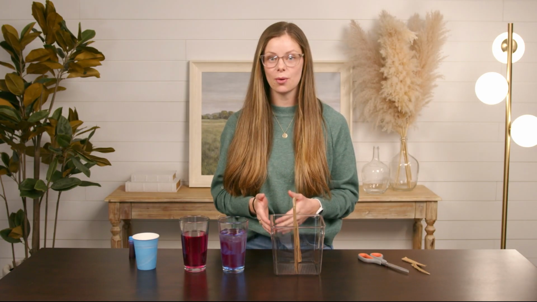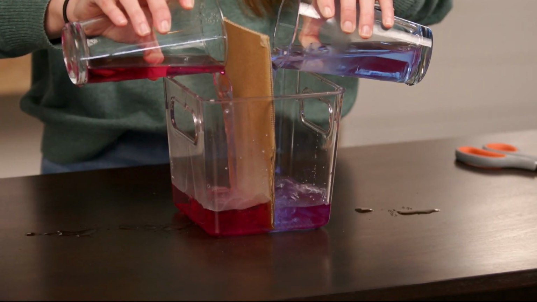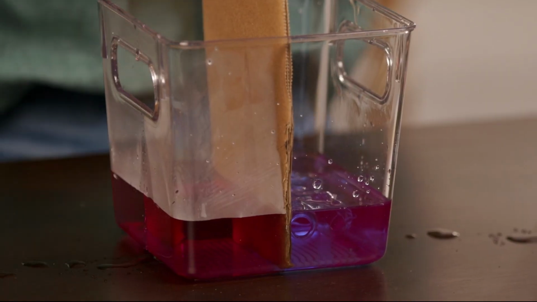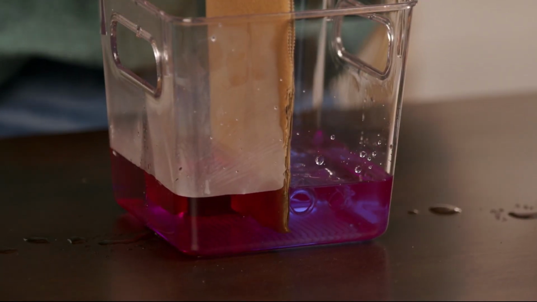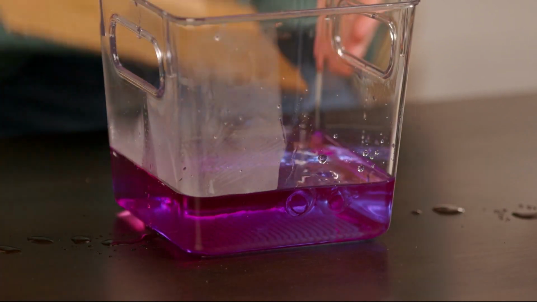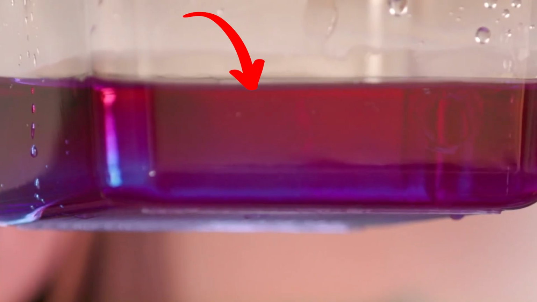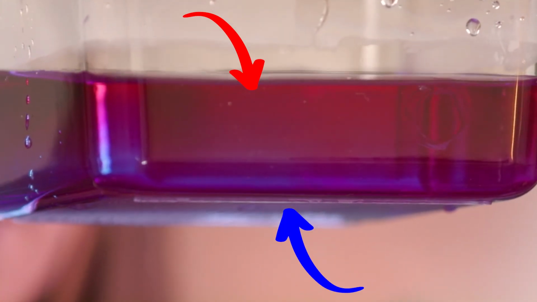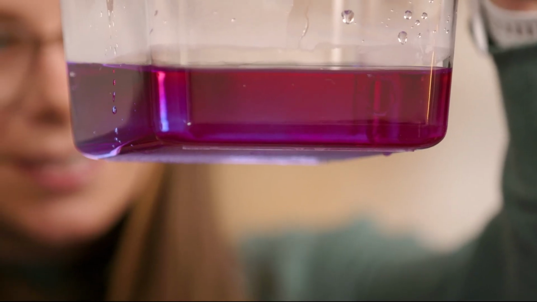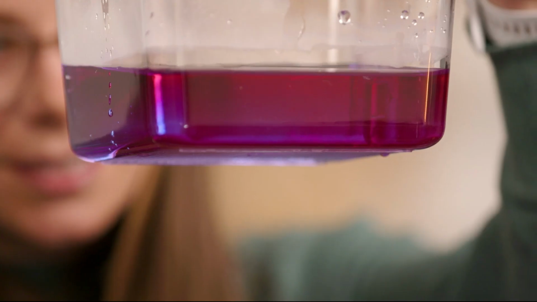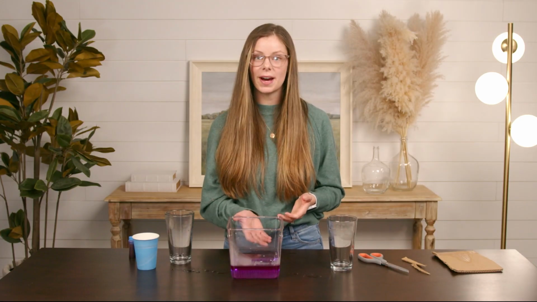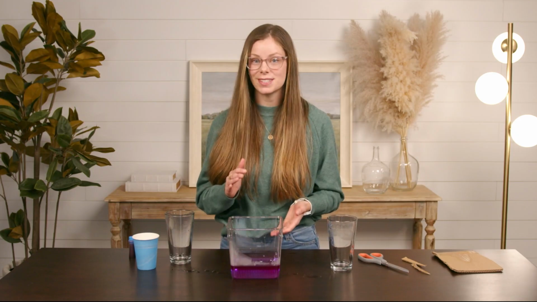Next, we will slowly add the hot water to one side of the bowl and cold water to the other side. When we are ready, we will quickly move the cardboard and allow the water to mix. Notice how the hot water is rising to the top and the cold water, which is blue, is sinking to the bottom. Can you also see the purple area where the 2 mix? From this, we can see that cold air settles to the bottom and hot air rises to the top.